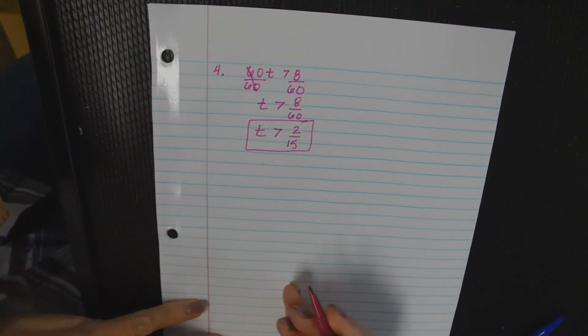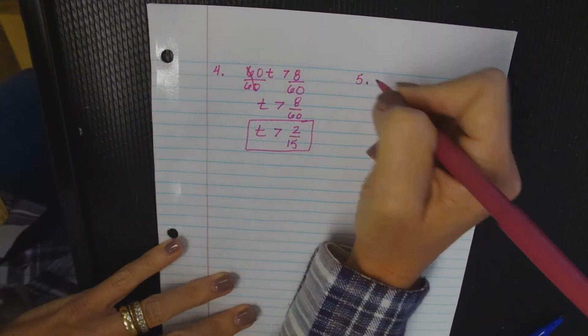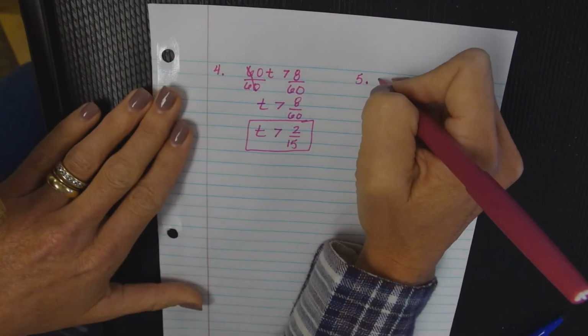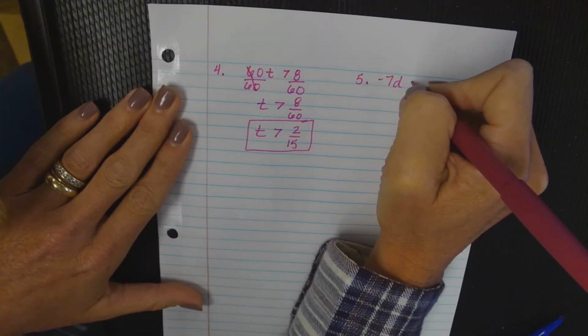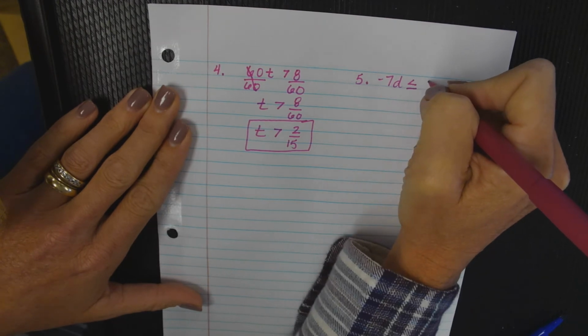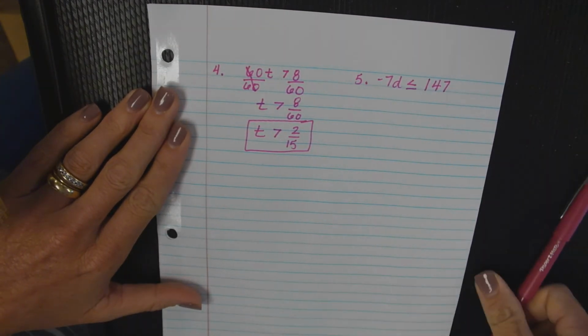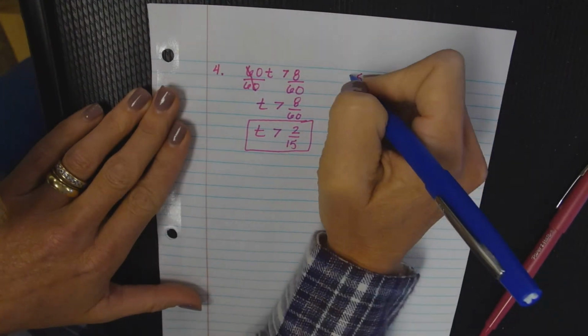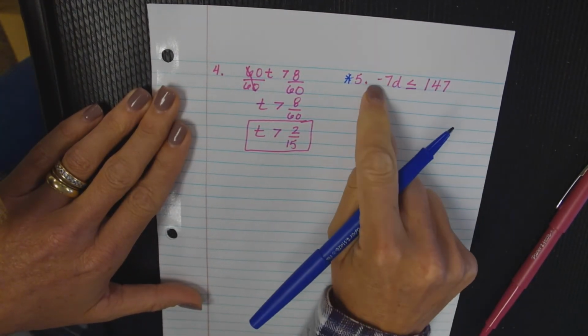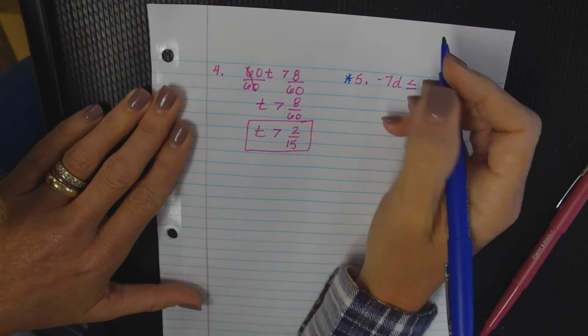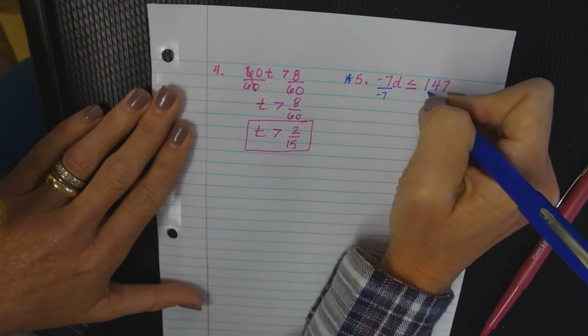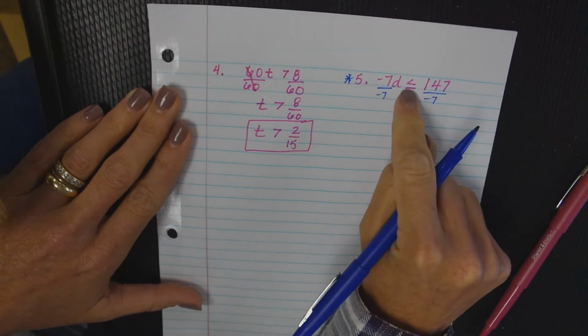Let's go to number 5 over here. I can save paper. -7d less than or equal to 147. I'm going to star this one because we have a negative number. That negative number, when we divide, will cause this sign to switch.